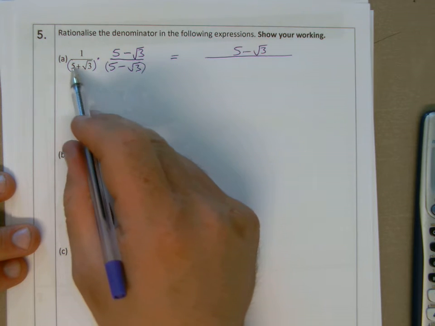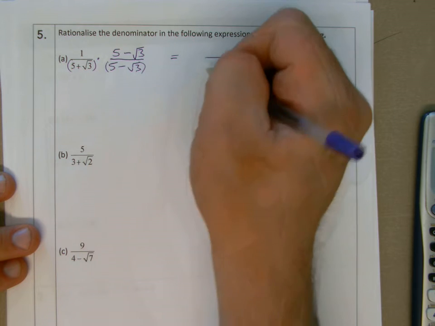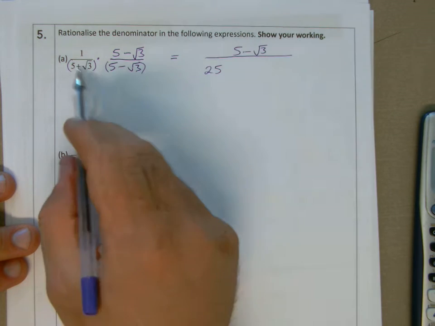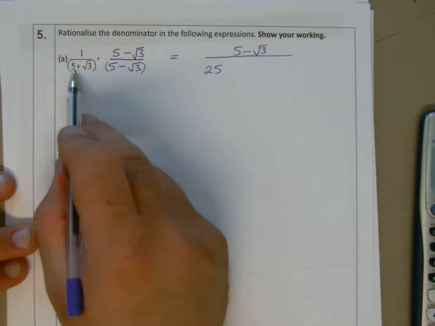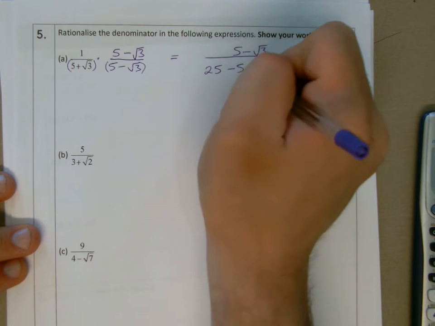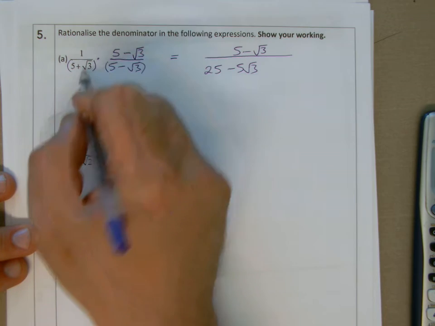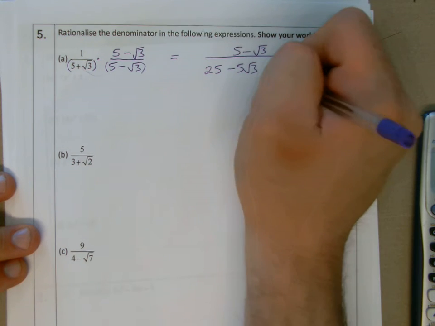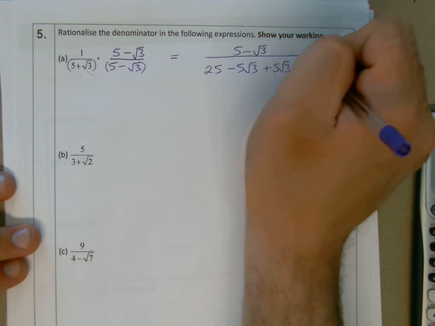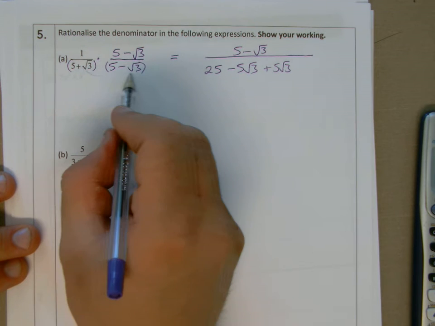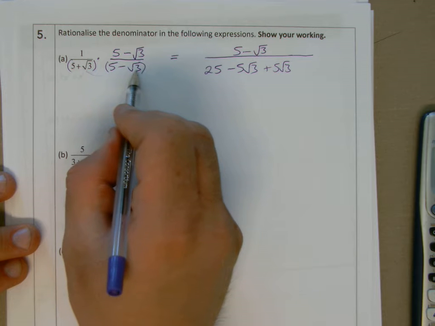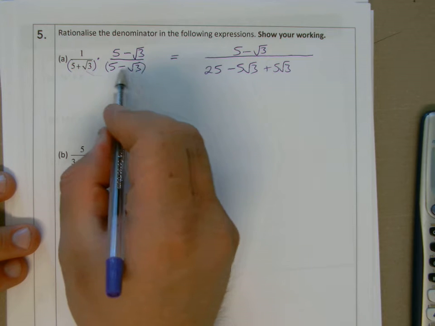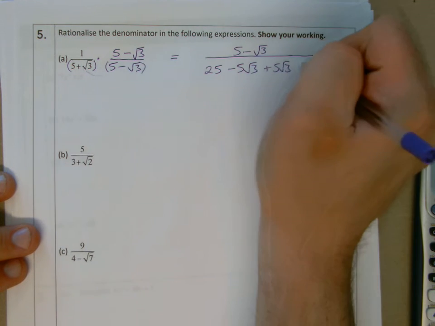So FOIL. Firsts: 5 times 5 is 25. Outers: 5 times minus root 3, isn't it? It will be minus 5 root 3. Inners: root 3 times 5 is plus 5 root 3. And then lasts: root 3 times root 3 is just 3. Root times itself is the number inside there, which is 3. And of course, because there's a plus times a minus, it'll be minus 3.